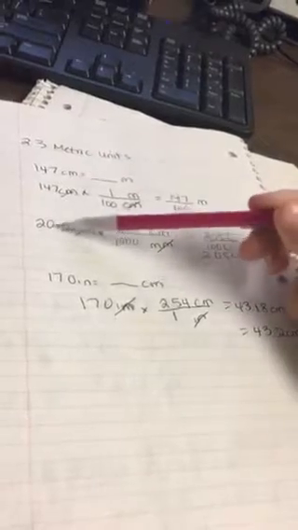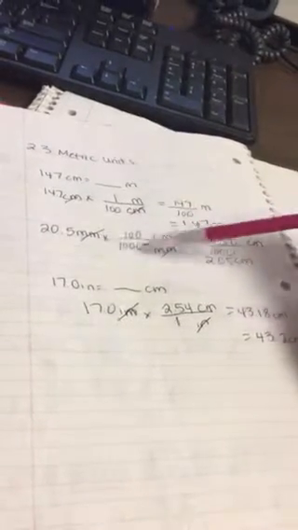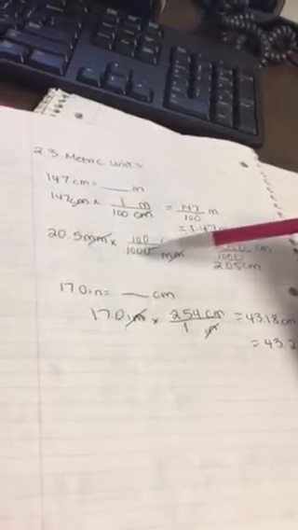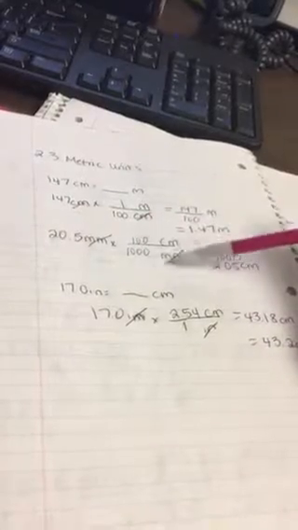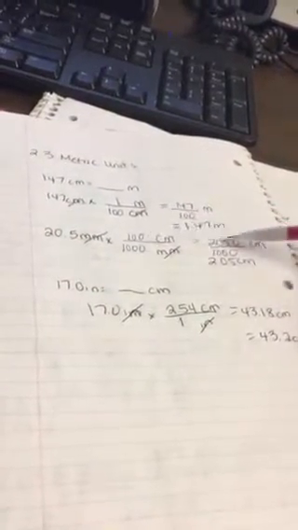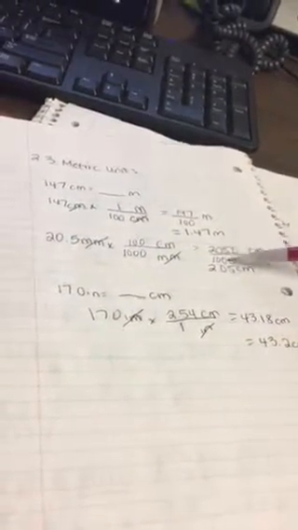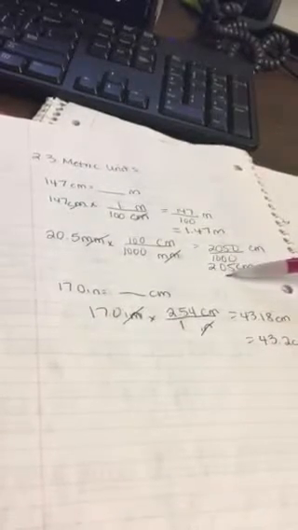Another example I did is 20.5 millimeters, and you want to go to centimeters. So you put your millimeters on the bottom. There's 1,000 millimeters per 100 centimeters. Those cancel. You do 20.5 times 100, you get 20,050. Divided by 100, you get 2.05 centimeters.